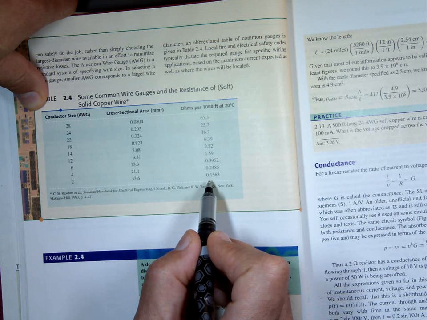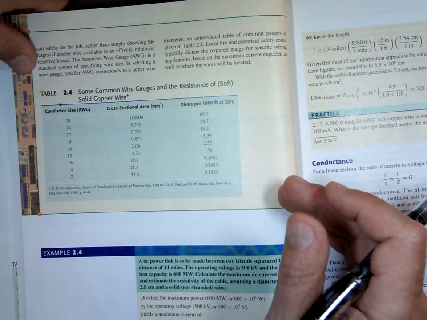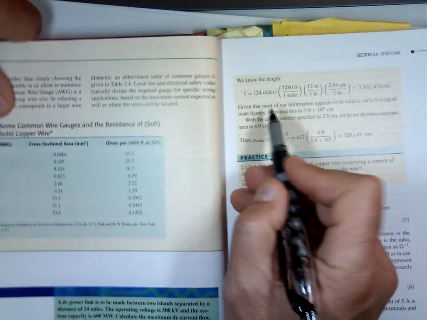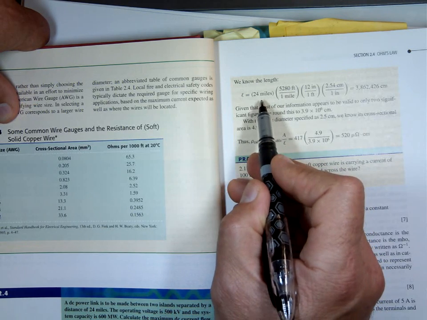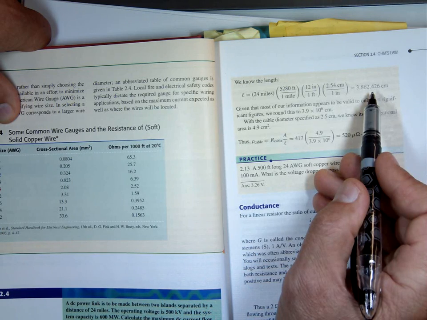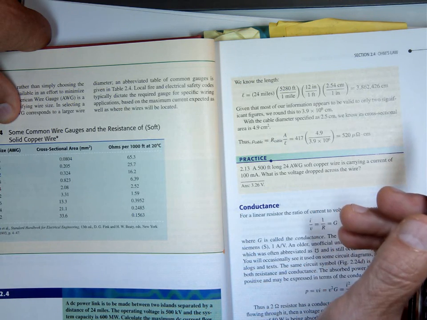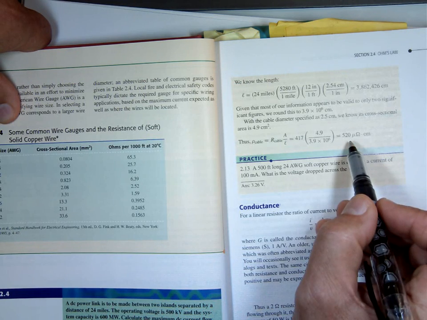So when we buy these cables, we have to pay attention. Like for example, they're doing 24 miles here. If it's 24 miles, you got to calculate how many centimeters long that cable is. And this particular one happens to be 520 microohms. It's not a big one in the micro.